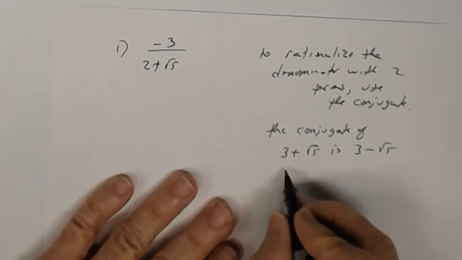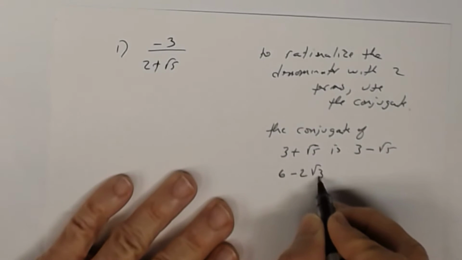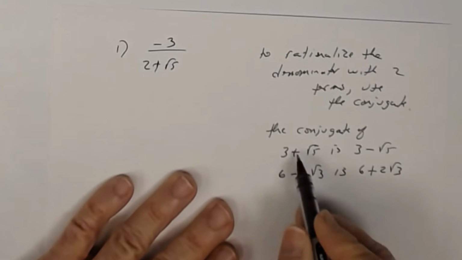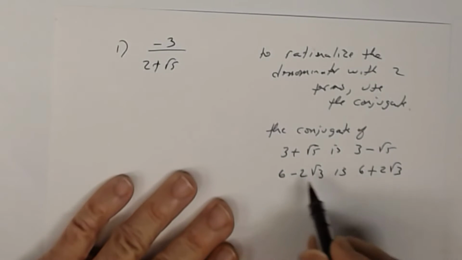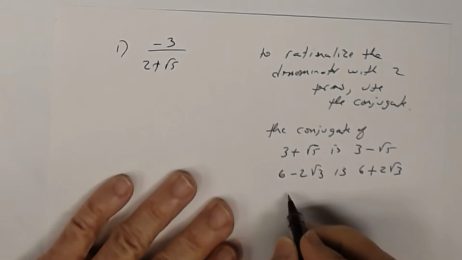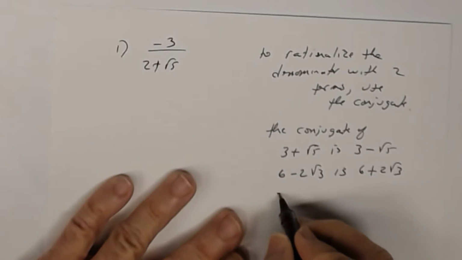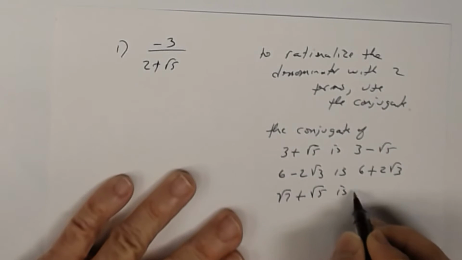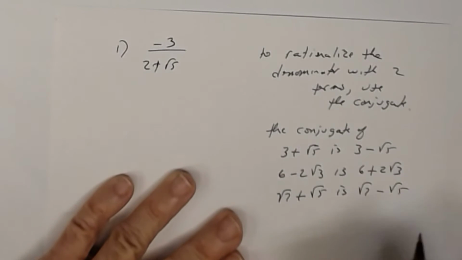The conjugate of 6 minus 2 square root of 3 is 6 plus 2 square root of 3. Again, all you're doing is changing that middle sign. The conjugate of the square root of 7 plus the square root of 5 is the square root of 7 minus the square root of 5.